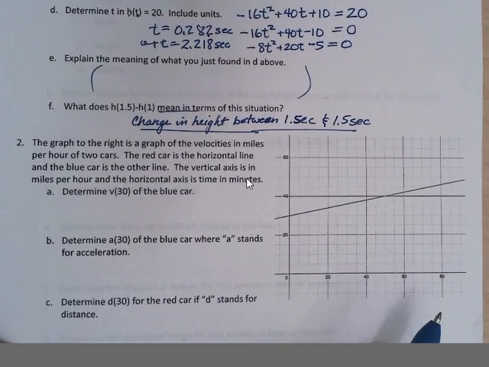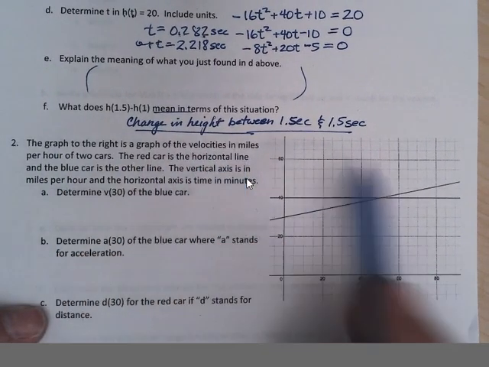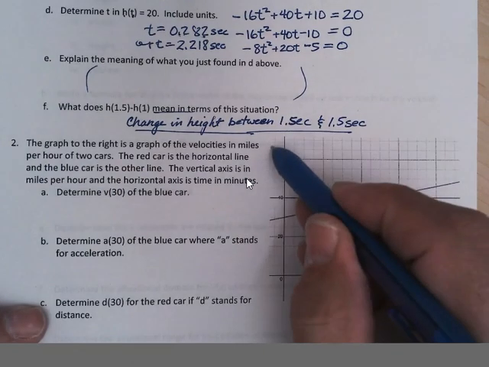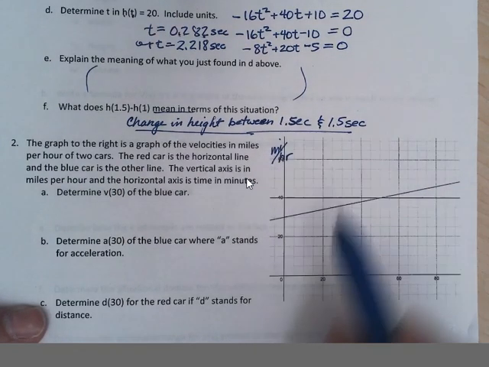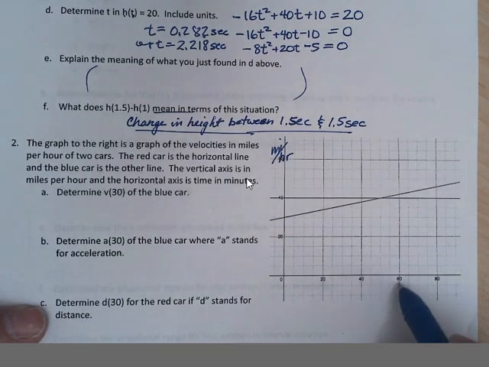Number 2. To the right is a graph of the velocities in miles per hour. Miles per hour this way. And this way is minutes. So here is 60 minutes or 1 hour.